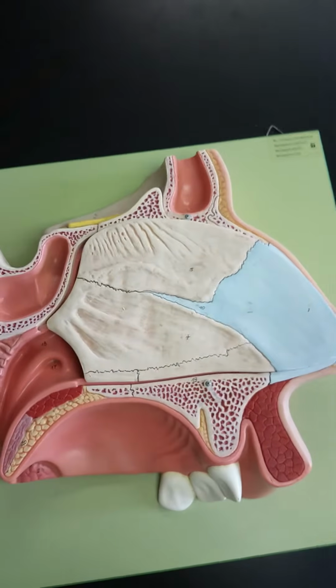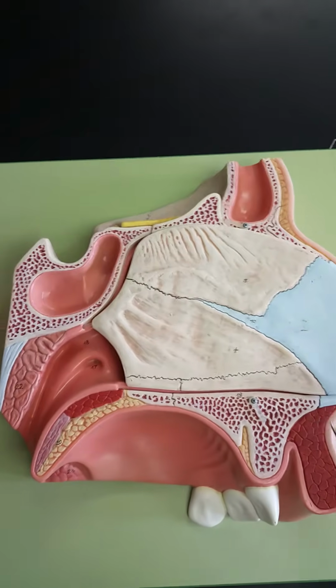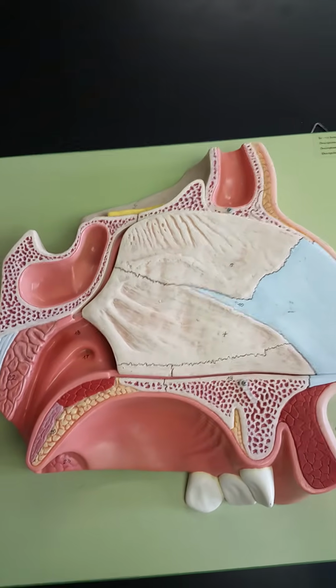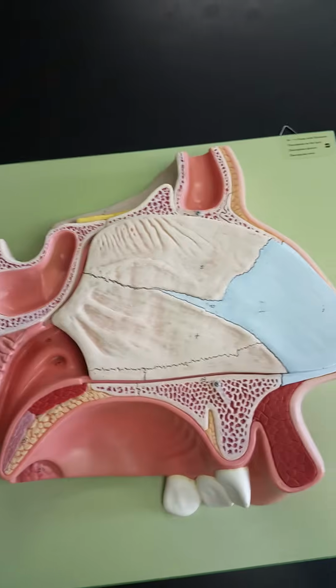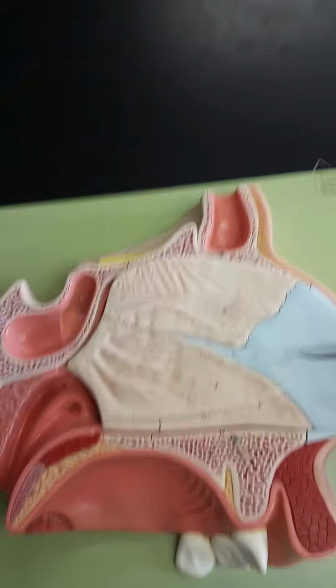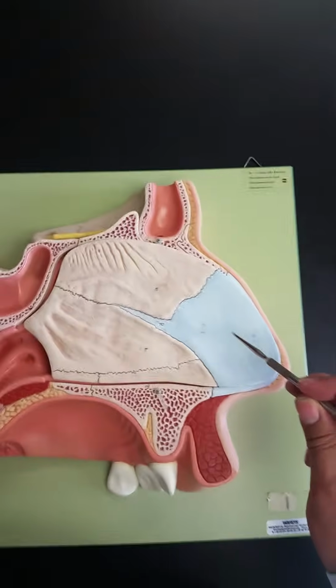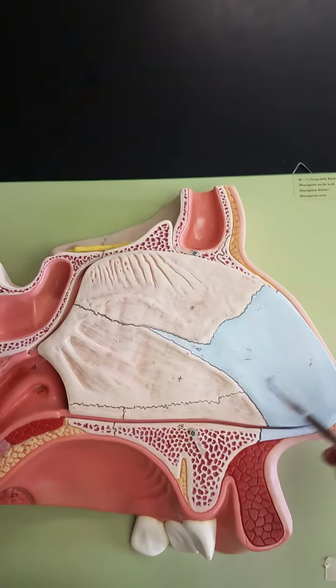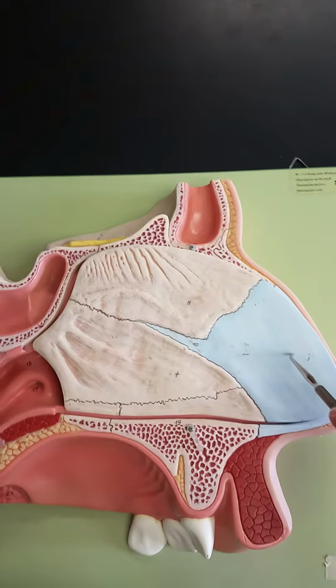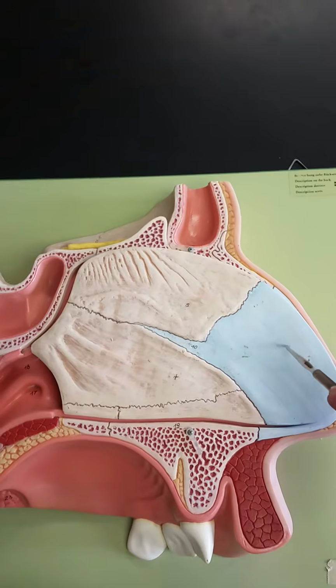Okay, this is another section, a mid-sagittal section, showing the inside of the nose. It's a little bit different from the other one, though not much. Here, for example, this is called the nasal septum. This is a cartilaginous part. It's hyaline cartilage. This is the cartilaginous part of the nasal septum.